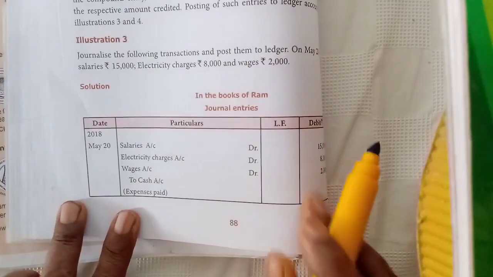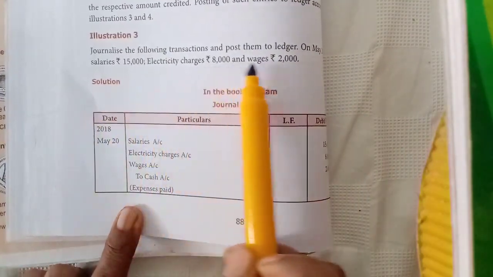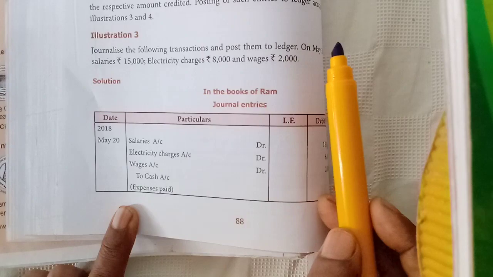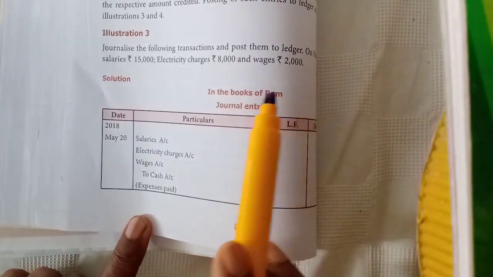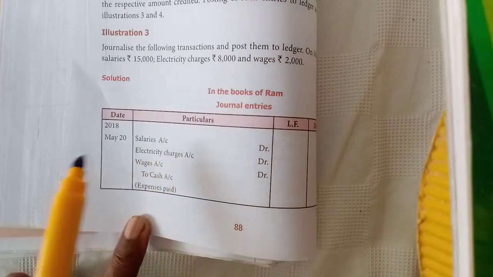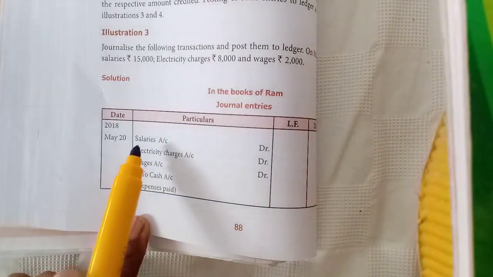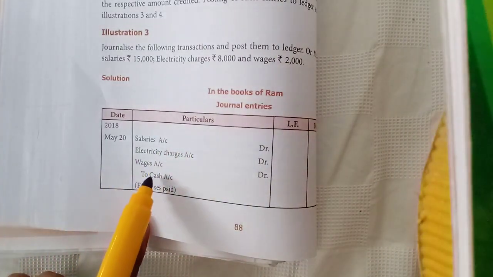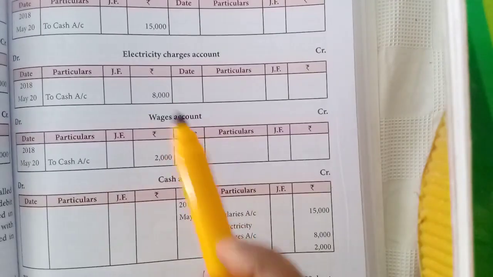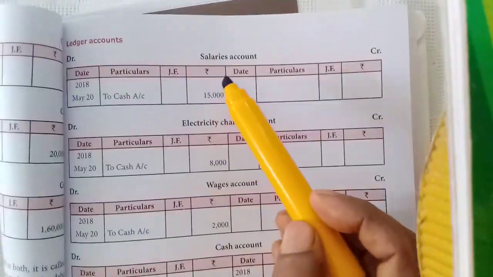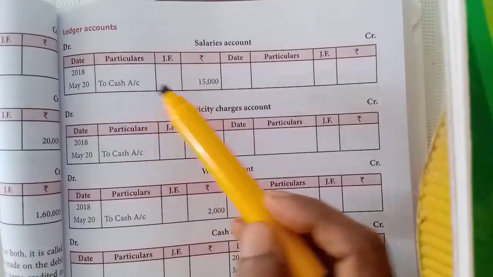So see this illustration. Journalize the following transactions. On May 20, 2018, Ram paid salaries, electricity charges and wages. You see the journal entry. One particular date, salaries debit, electricity charges debit, wages account debit to cash. How will this be posted? Salaries account, salaries debited, so to cash account.